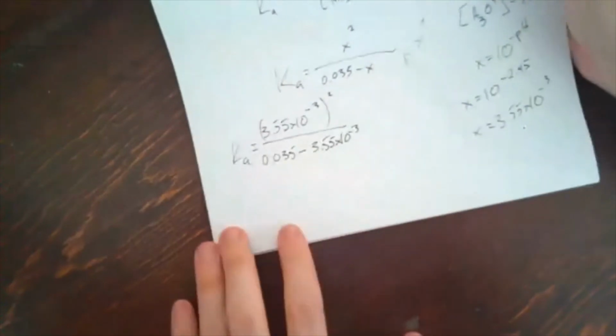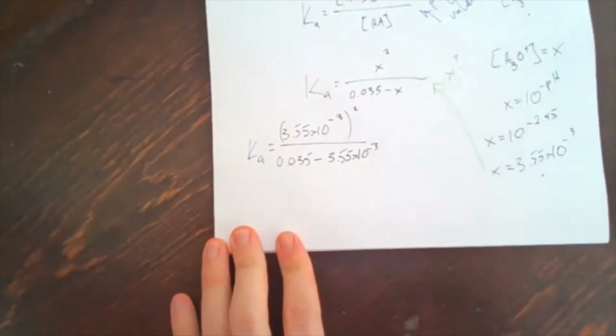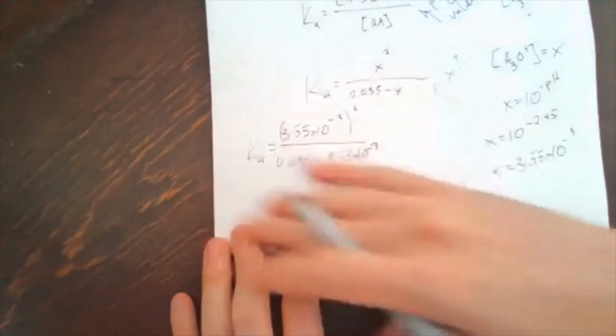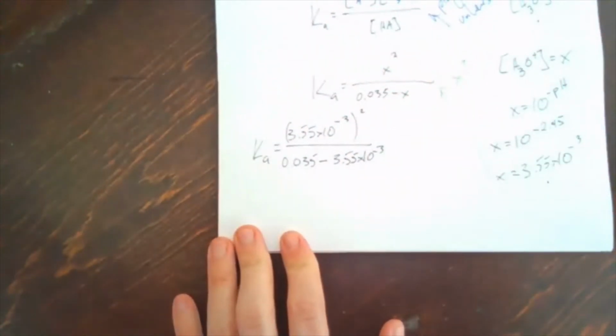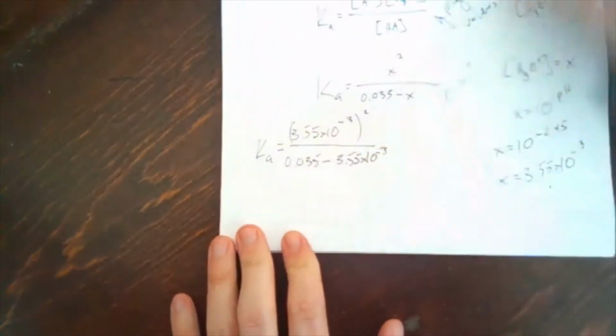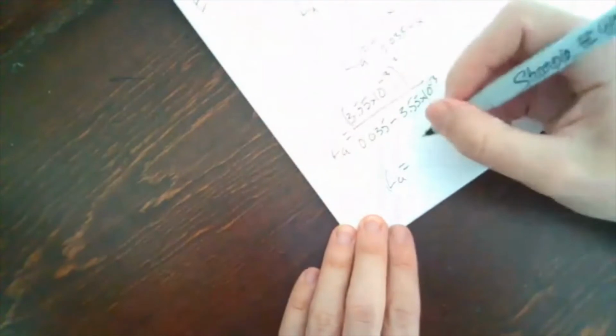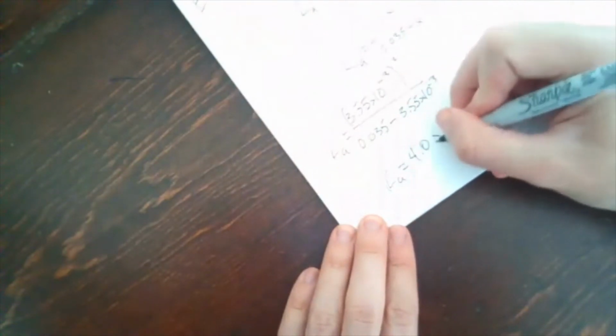And so those are all numbers. I can plug them all in. That is kind of tedious arithmetic, but it is still just arithmetic. There's no algebra to do. We don't need to make an approximation. We don't want to. We can get a better answer here by doing that subtraction. And we get that Ka is equal to 4.0 times 10 to the negative 4.